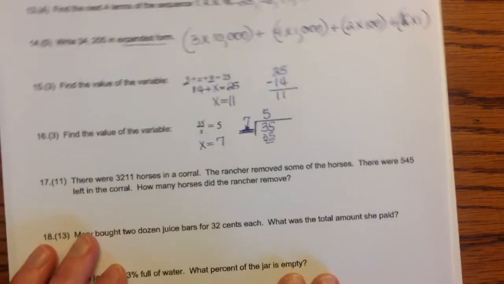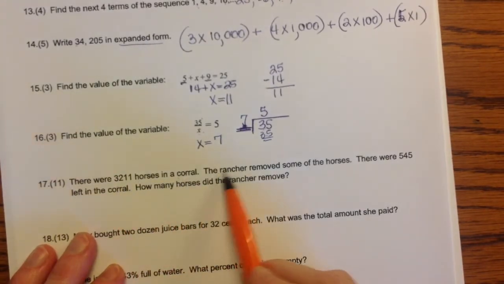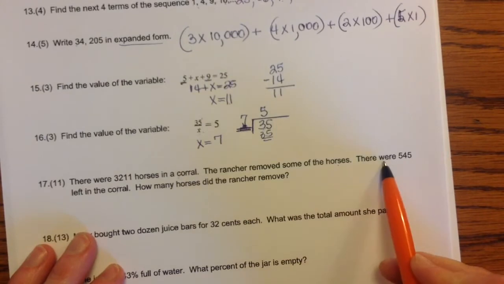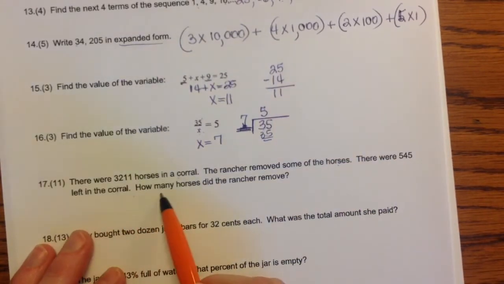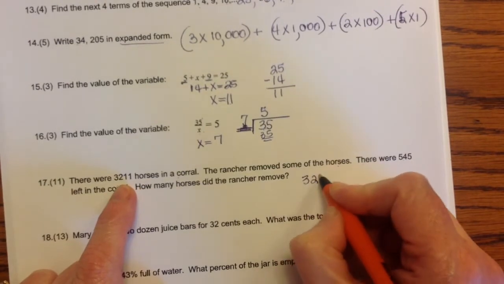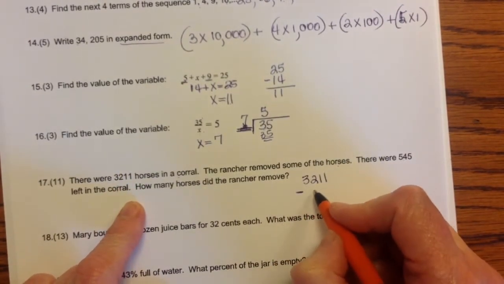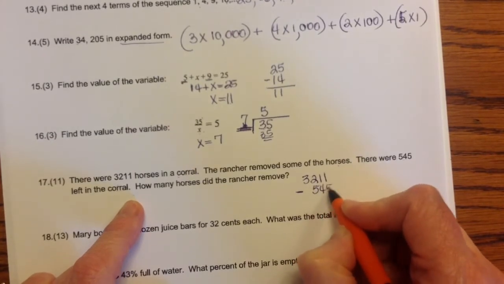Number 17. There were 3,211 horses in a corral. The rancher removed some of the horses. There were 545 left in the corral. How many horses did the rancher remove? So he had 3,211, and if we take away what he had left in there, that will tell how many he took away.